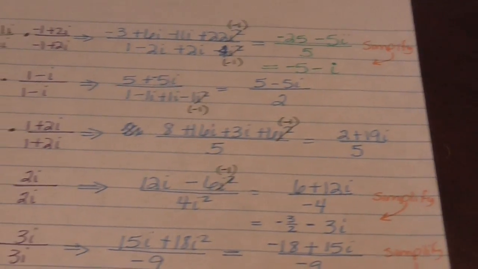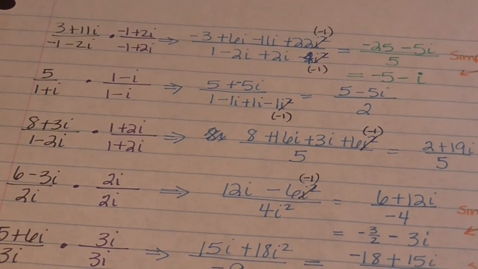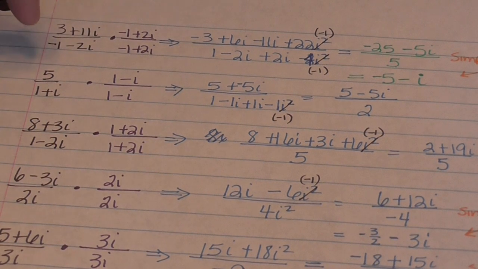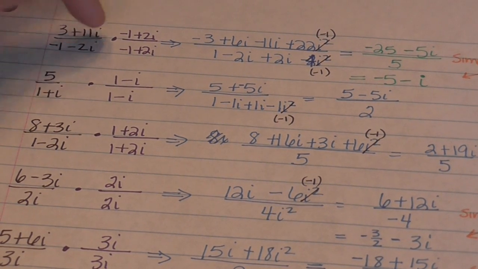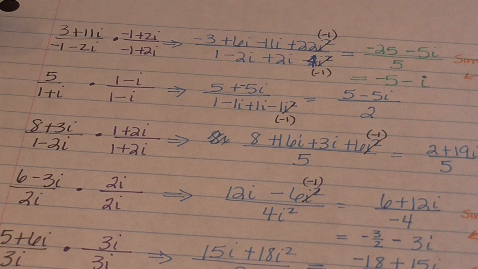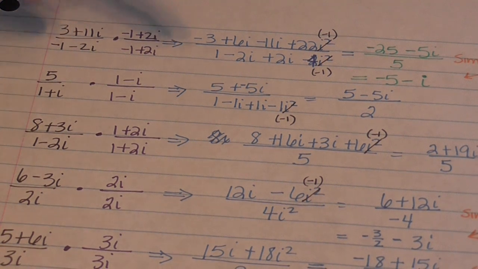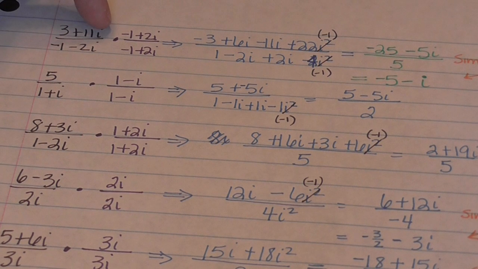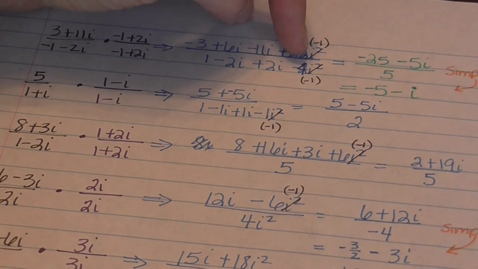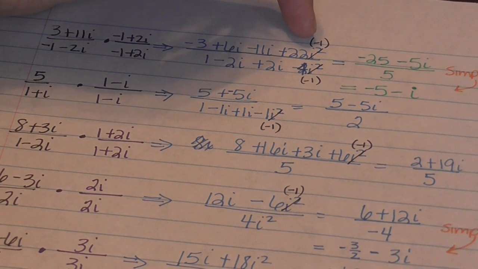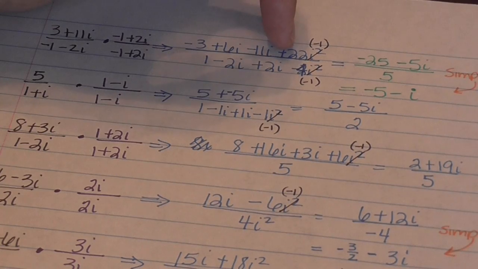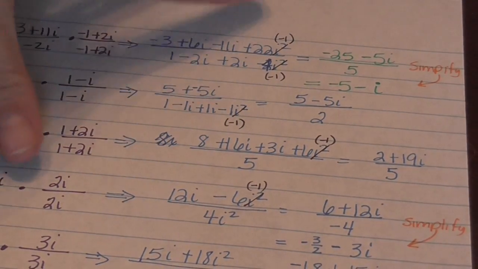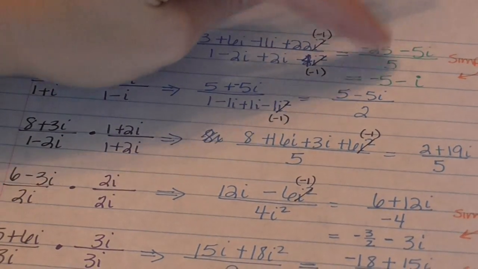So if we take a look at a couple different examples from your worksheet, I've got my negative 1 minus 2i, so I change that to a positive in the middle, and then I multiply straight across. So I multiply 3 plus 11i times negative 1 plus 2i as if they were binomials. When I did that, I ended up with i squared, so I changed that to negative 1 and made that negative 22 before I combined all my like terms, just like I did down here, and the bottom ends up being 5.